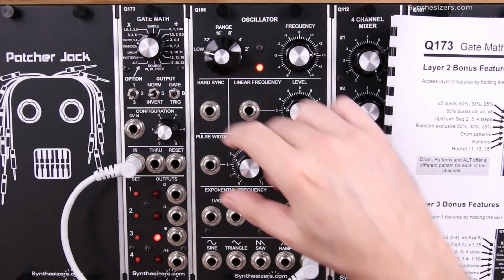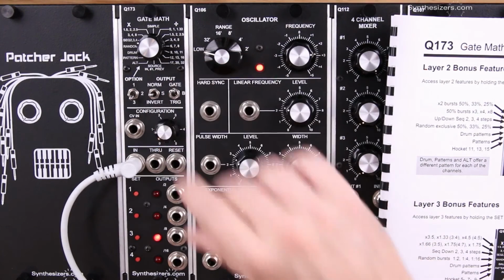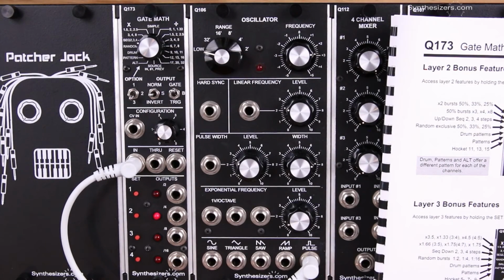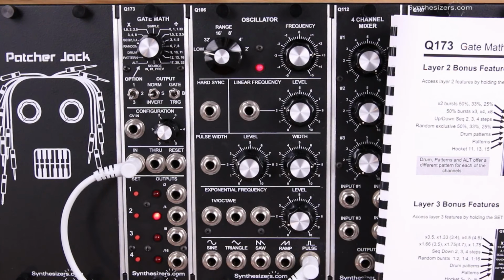But our other configurations are still there. So let's go to the first one, which is a sequence going up. And we programmed the second one with the layer 2 features, which is up and down. And then we programmed configuration number 2 with the layer 3 options for sequence, which is down, 4, 3, 2, 1. So that's a pretty good explanation of how to access the layer 2 and layer 3 bonus features.